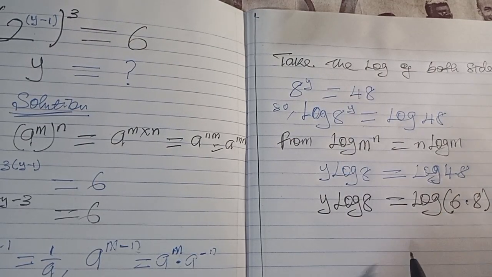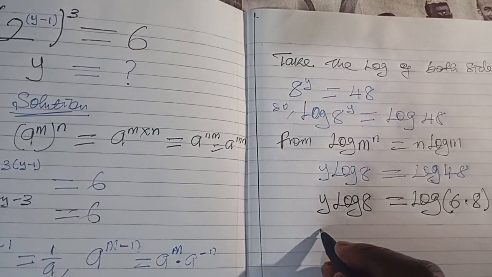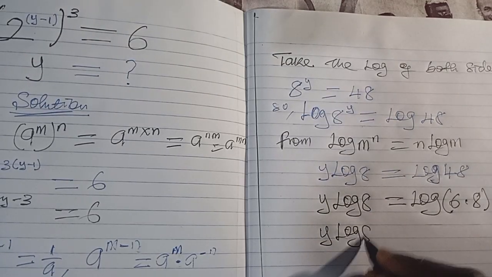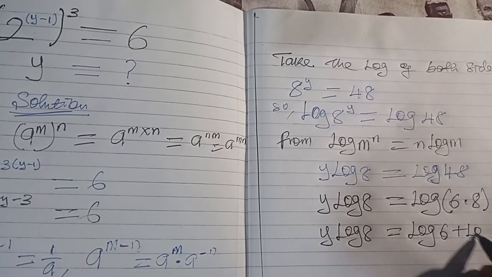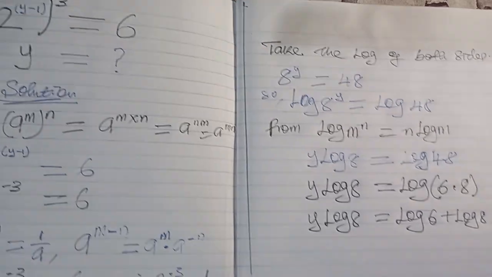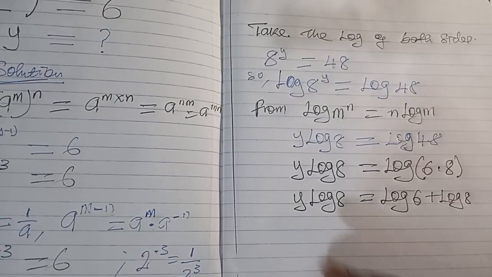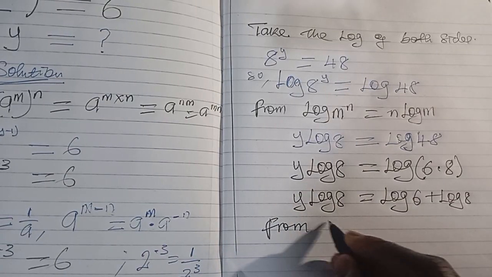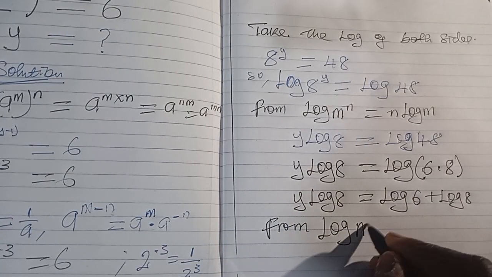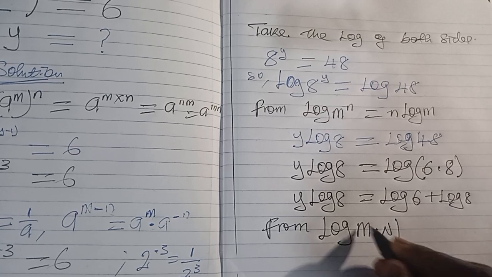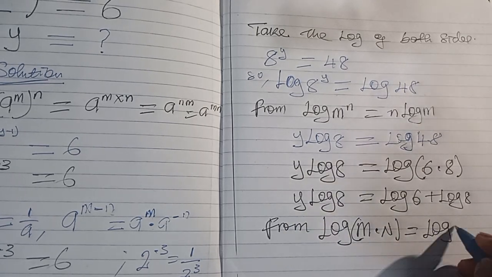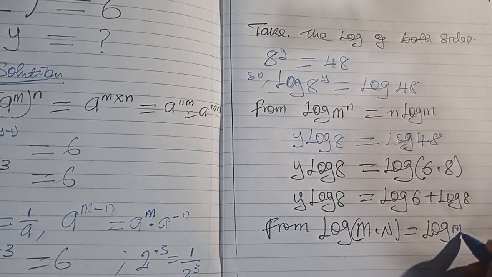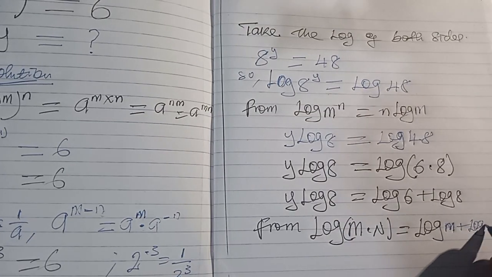So this can also be y log 8 equals log 6 plus log 8, from log m multiplied by n equals log m plus log n.